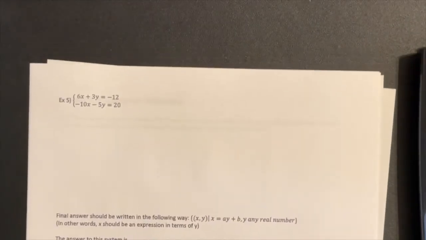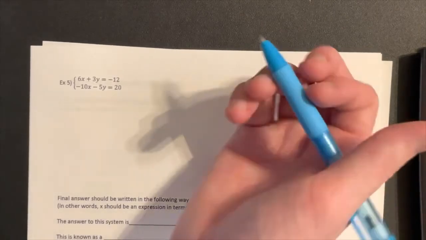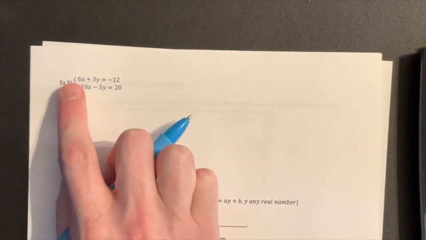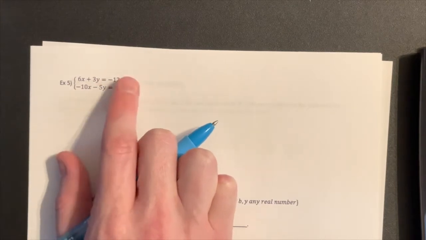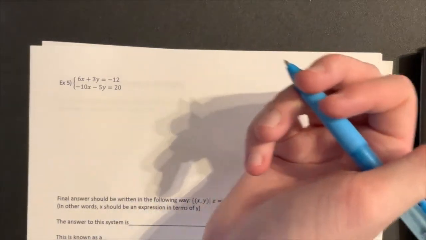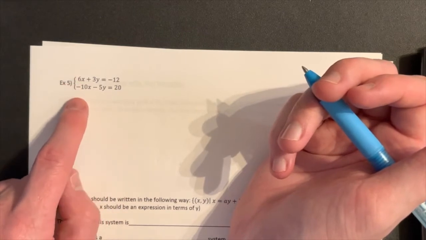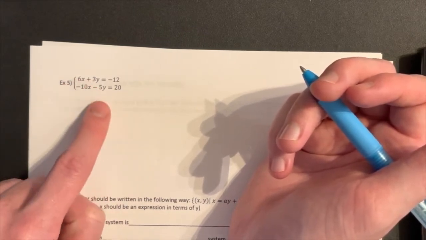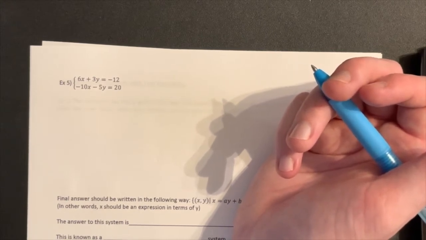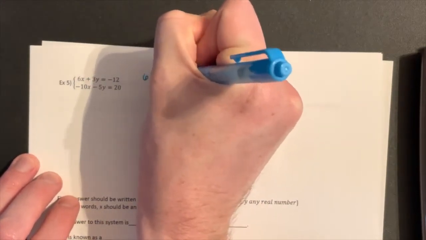And then example 5, you can choose again whichever method you want. I just tend to like elimination a little bit better. And it's already kind of lined up. If you look at it, x's are on top, y's, and then our constants. So 6x and negative 10x, there's not a really good way to multiply to get those to cancel yet. And 3 and 5, still not a good way. So what happens is we have to actually multiply both of them, and that's fine. So I'm just going to rewrite this for a second so that I have room to show you.